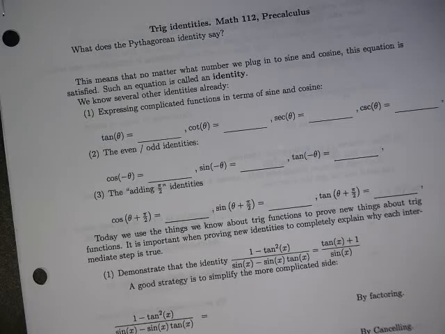Let's think about it for a second. What x values make that equation true? It'll just be all real numbers. All of them. Maybe I'll even say all numbers.